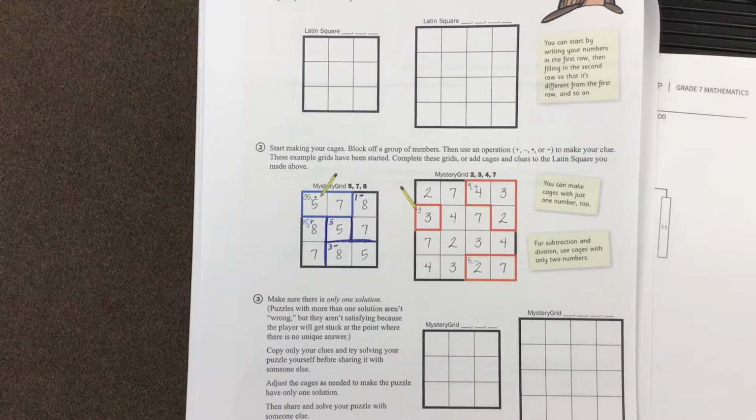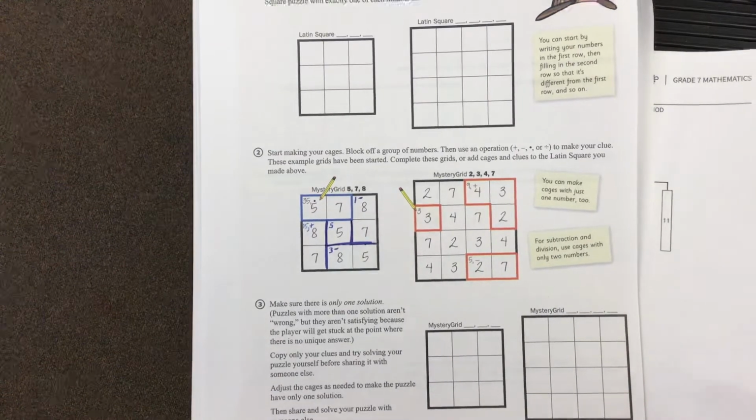Do we get to make other people do ours? Yes, you're going to try them. Bad news is you can't do it together then, because if you two are partners and you work on one together, you can't give it to him and then say solve it, because you already know the answers. I'll give it to Maddie, and Maddie gives hers to Sean. So I'm gonna give his.